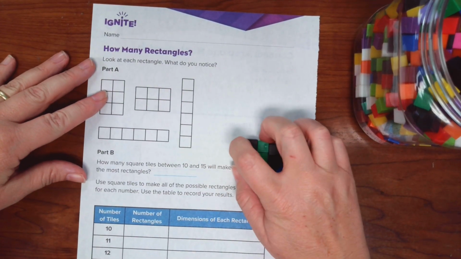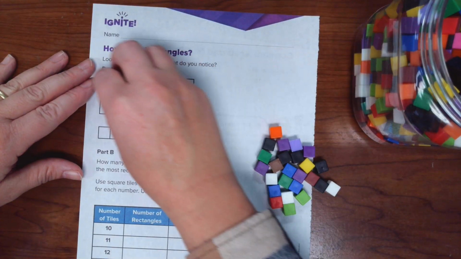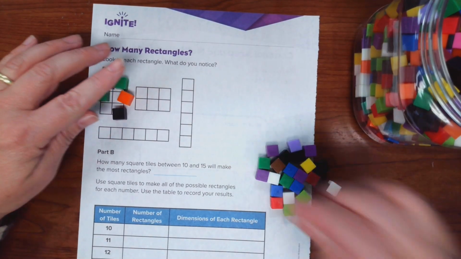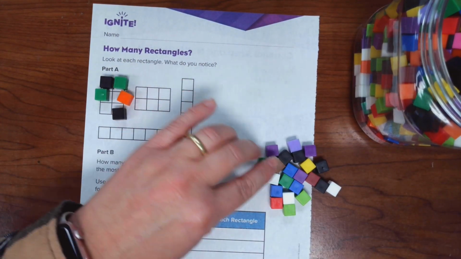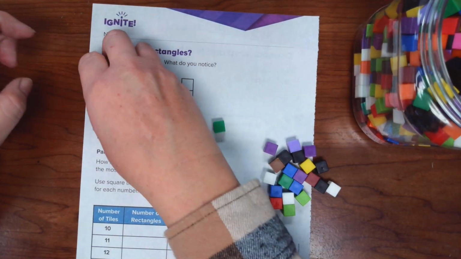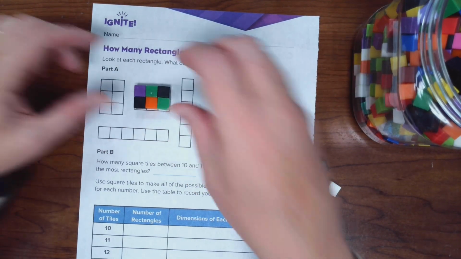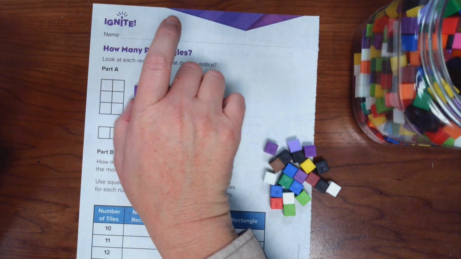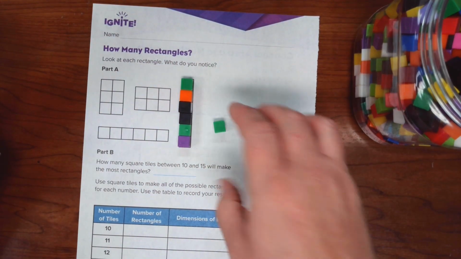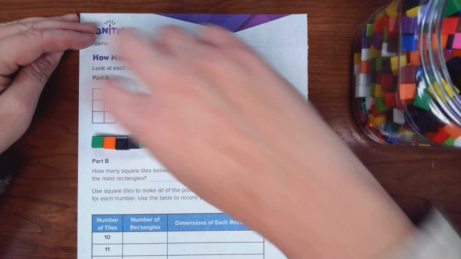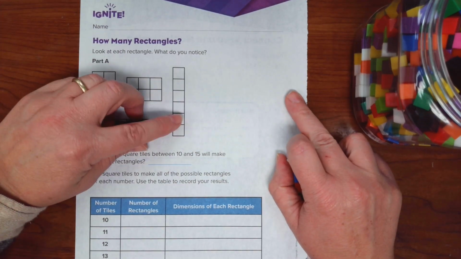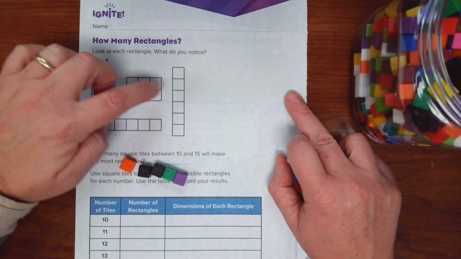So it's showing you, look at the rectangles, and what do you notice? So there are 6 cubes here, and that makes a rectangle, right? Well, if I turn that, that 6 stays the same, but it still makes that rectangle. All right. If I do this, it still makes a rectangle, and I can twist it and do this and still make a rectangle, right? Okay. So that's part A, seeing that 6 can make all these different rectangles.